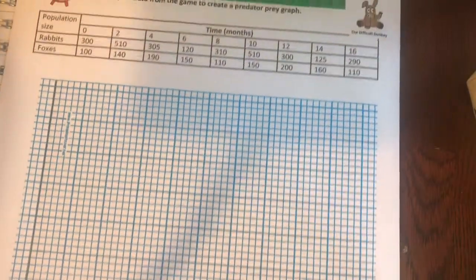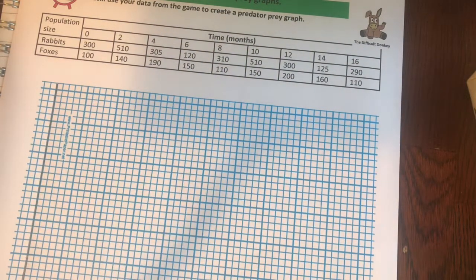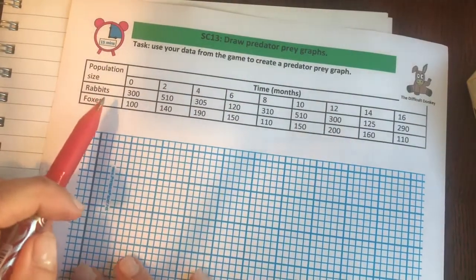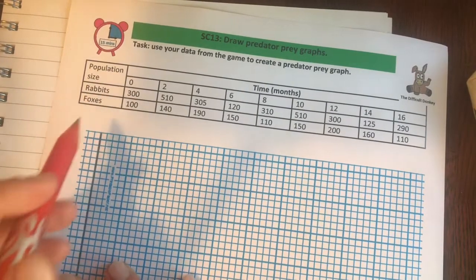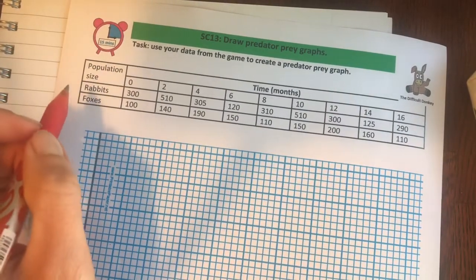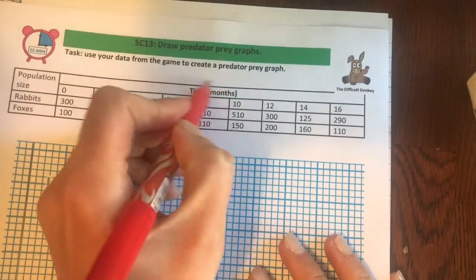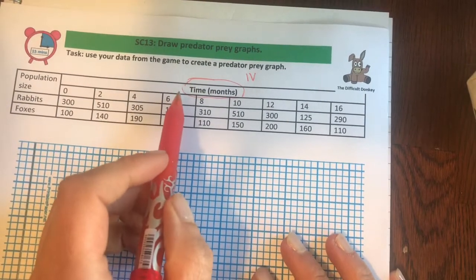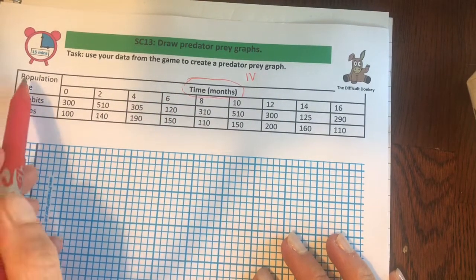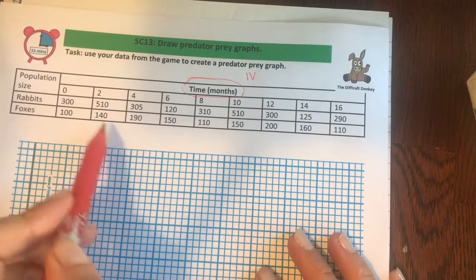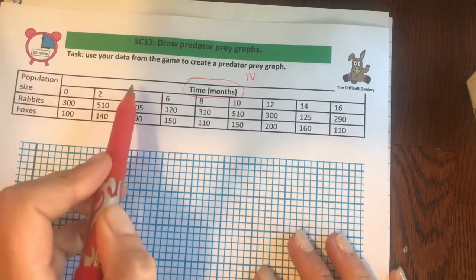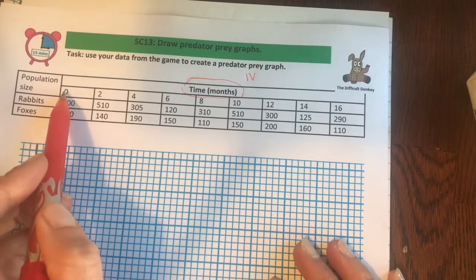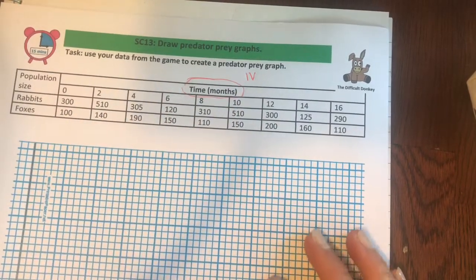So this is the point where I need to think about what's going along the bottom and what's going along the side of my graph. I always like to think about which is my input or independent variable. So my independent variable is the time in months. That's because if you think about it, you're not in control of the population size. You can't control that. What you are in control of is when you measure the population size. So these people decided to measure the population size every 2 months.